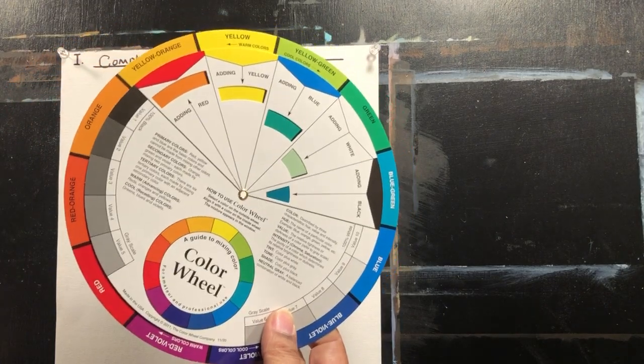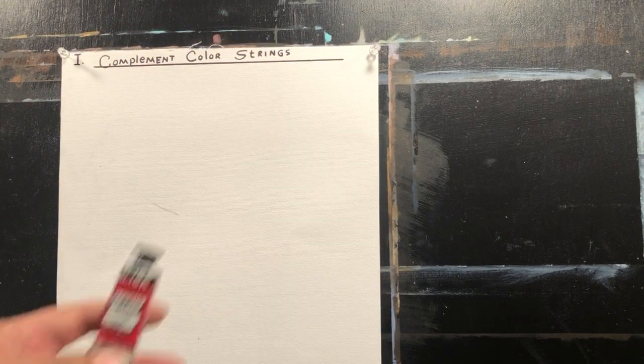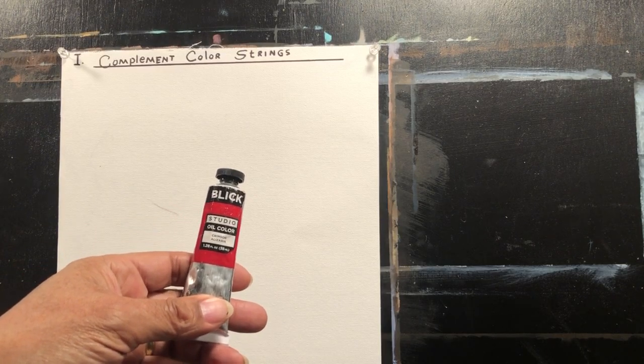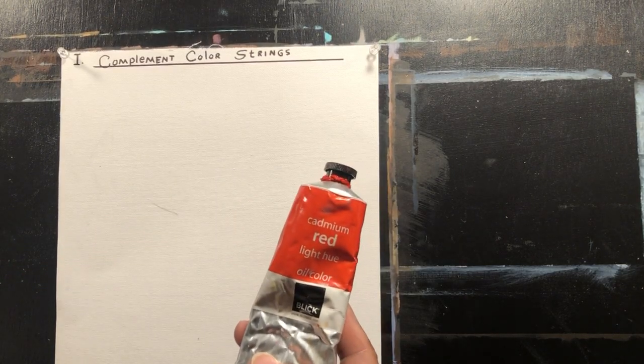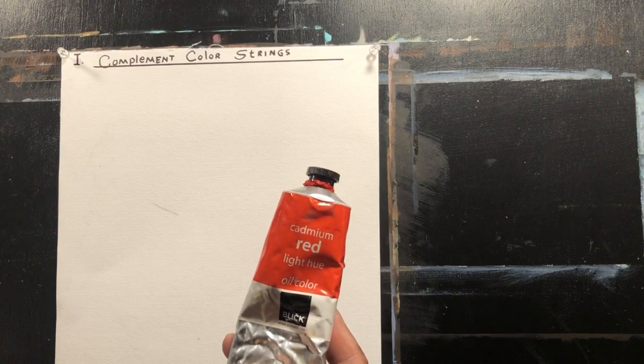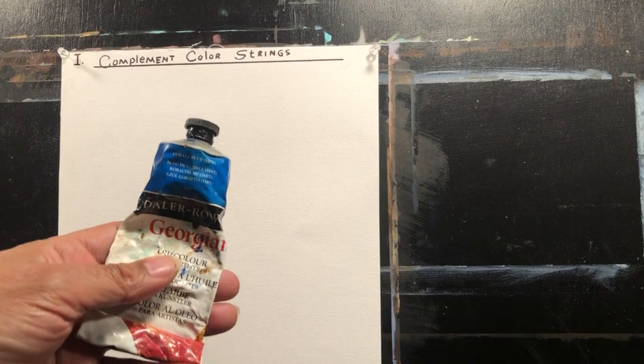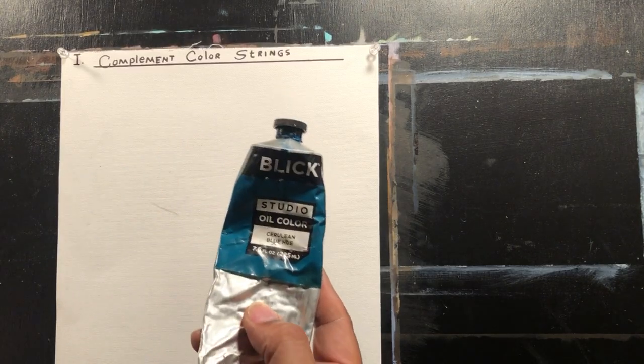Going around the color wheel, our next primary is red. In this particular lesson, for a cool red, we're going to use alizarin crimson. And for a warm red, we're going to use cadmium red light. It has a lot of orange in it. And the next primary is going to be blue. So for a cool blue, we're going to use cobalt. And for a warm blue, we're going to use cerulean.